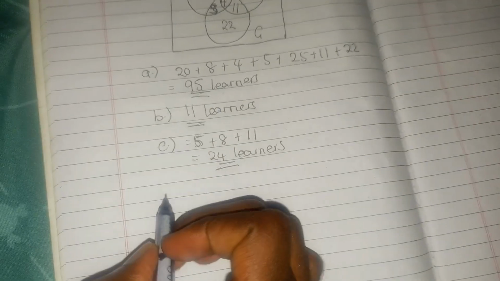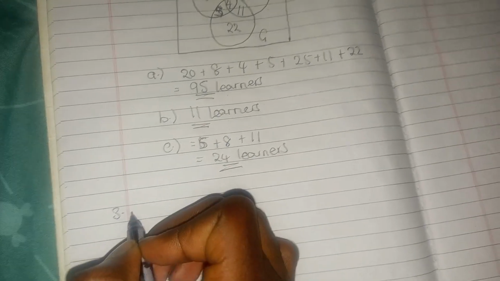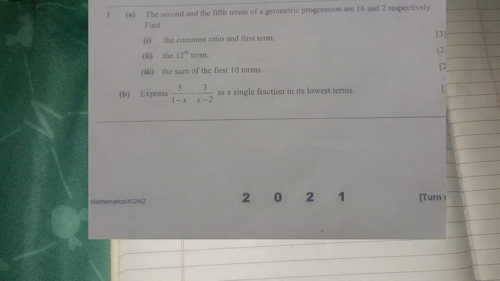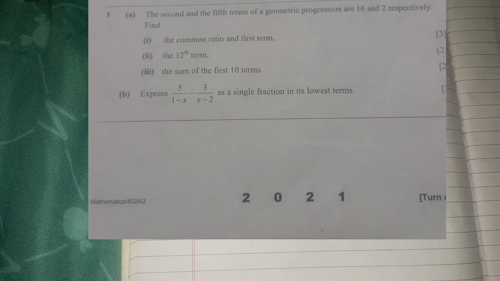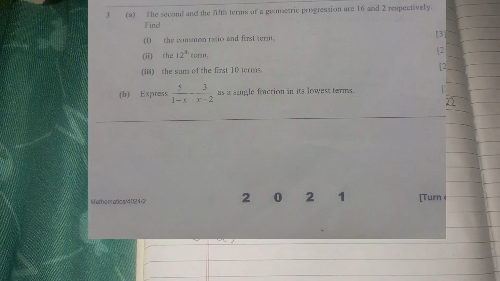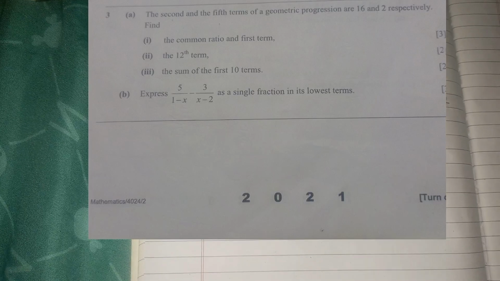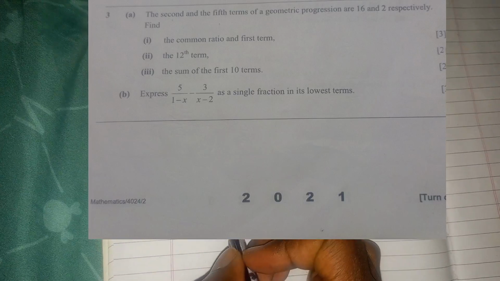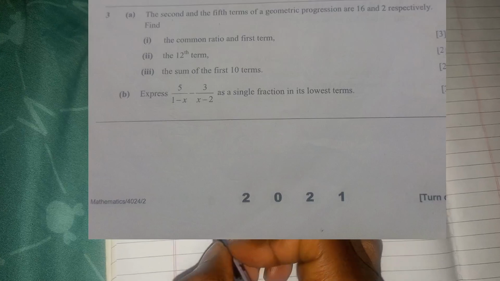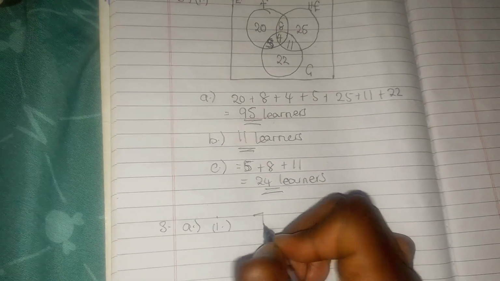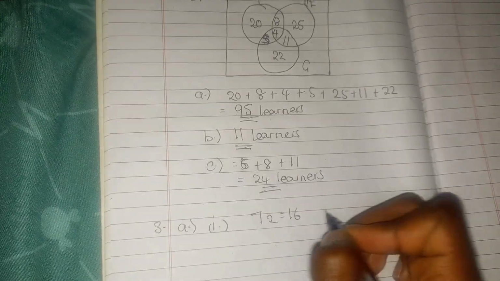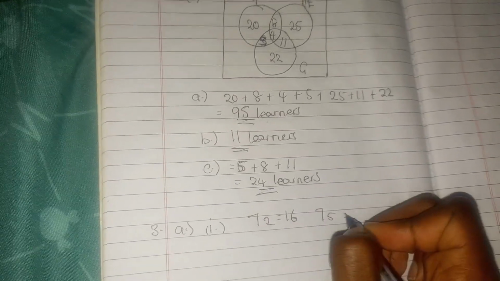So the third question, 3a, it says the second and fifth term of a geometric progression are 16 and 2 respectively. Find 1 the common ratio in first term, the 12th term, and the sum of the first 10 terms. So to find the common ratio in the first term, we've been given that the second term is 16 and that the fifth term is 2.